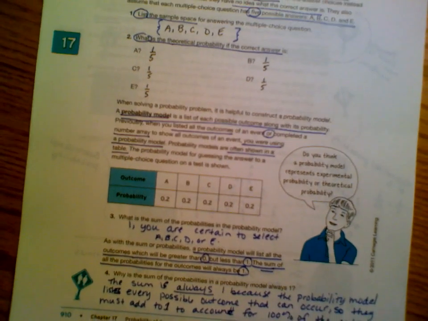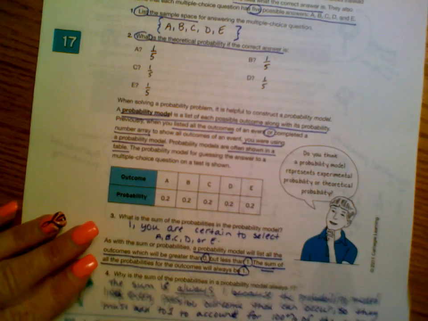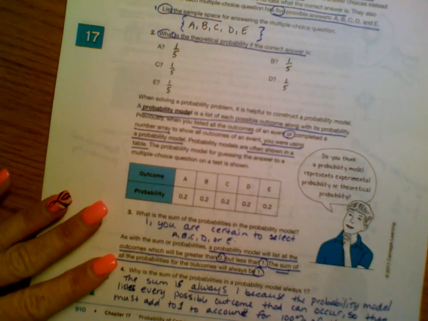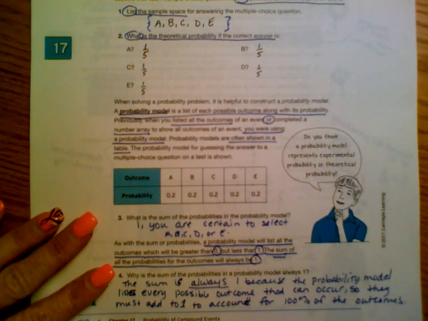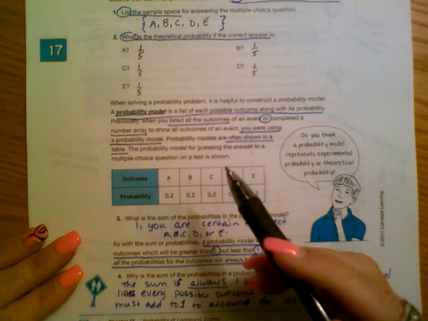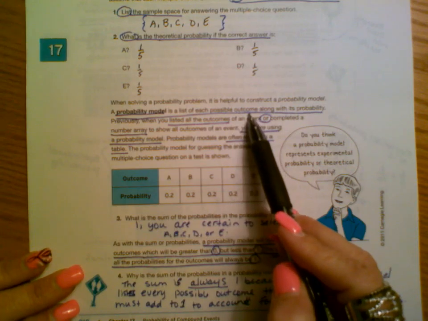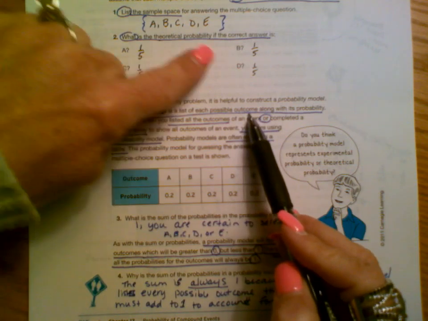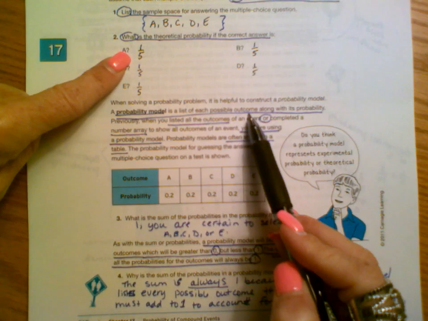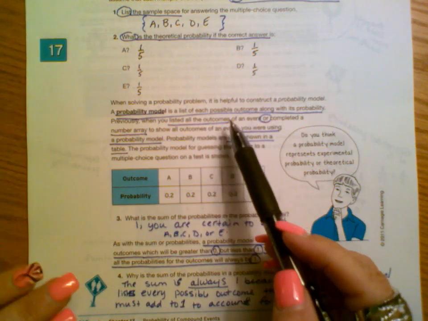When solving a probability problem, it's helpful to construct a probability model. A probability model is a list of each possible outcome along with its probabilities. So right here, this is considered a probability model. It's just not a great way to display the data.